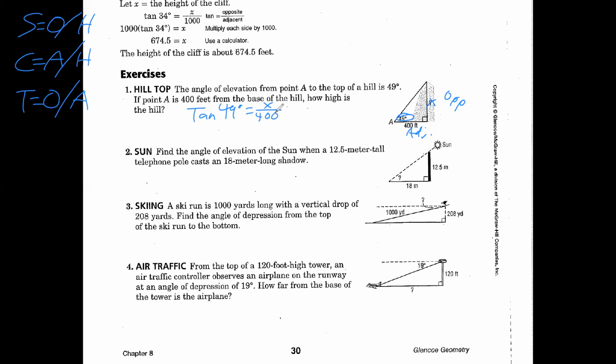Now, before we do anything with this problem, just to get an idea of what our final answer should be, look at the numbers we have here. If this is 49, well, first off, 49 is more than 45, right? So this side that's over there should be bigger than the other leg. So if this is 400, my answer should be greater than 400.